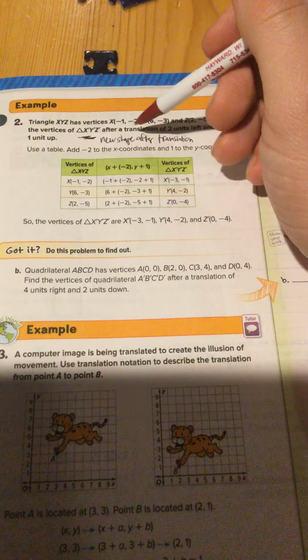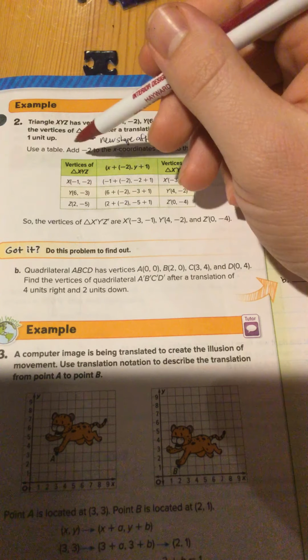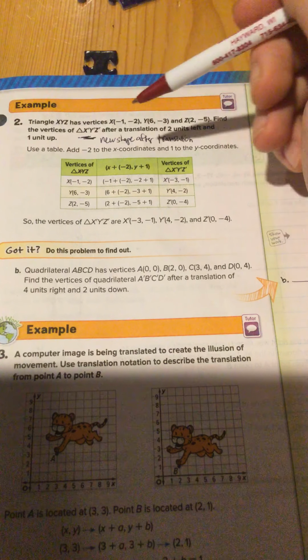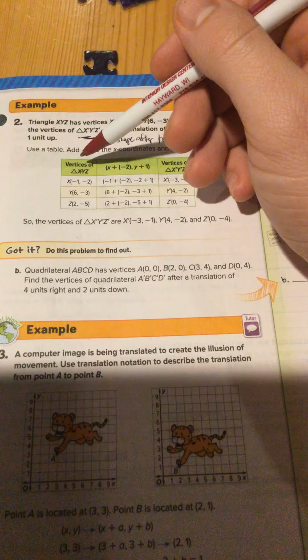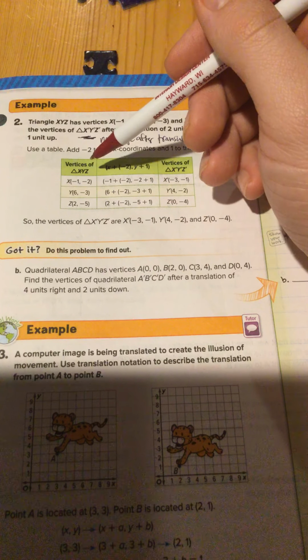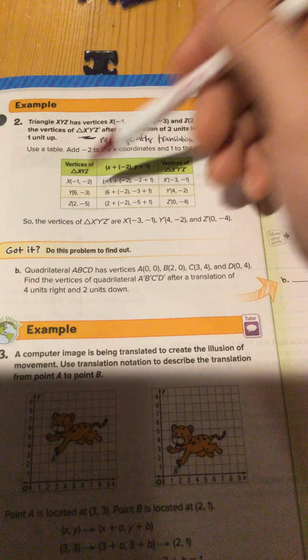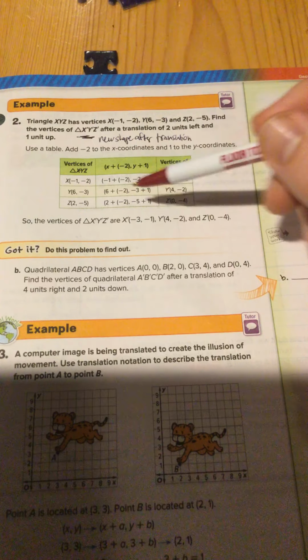So our translation for this new shape is 2 units left and 1 unit up. Use the table: add a -2 to the x-coordinate and 1 to the y-coordinate. That's what it wants us to do. So it's using this table they made, with the vertices of X, Y, Z. They put down all our vertices over here, and then they did -1.